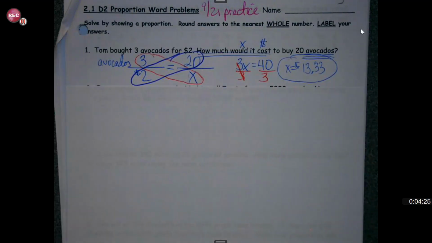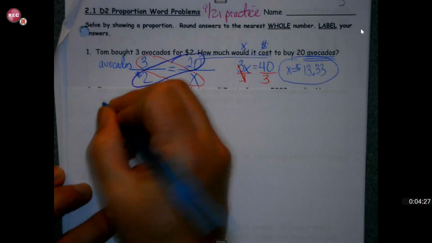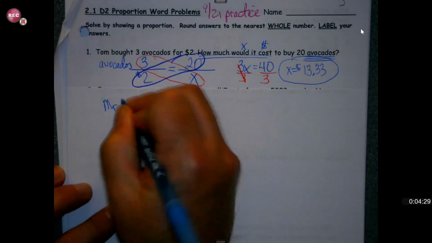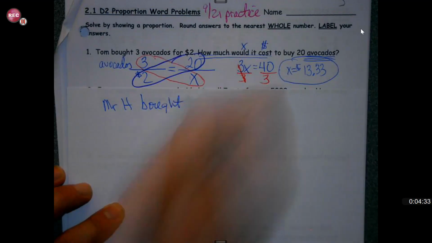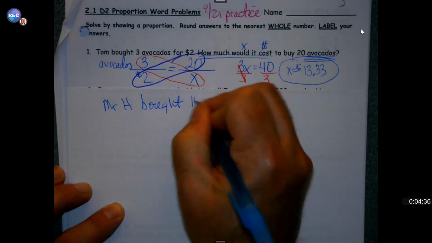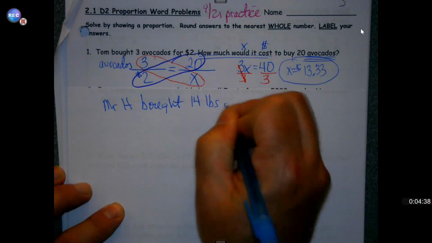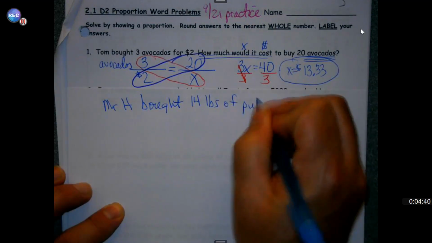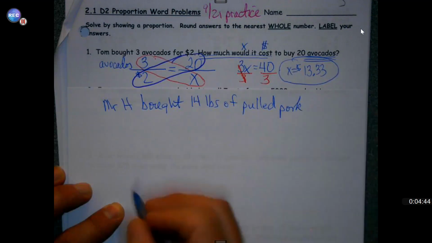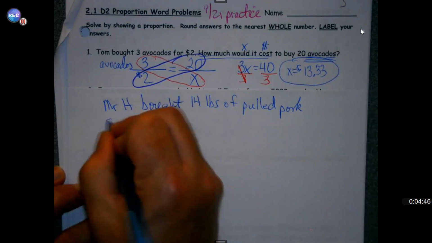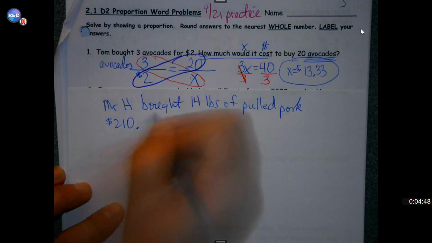So, let's say I decided I was going to make my own problem. So, instead, I'm going to change this up. So, let's say that I bought 14 pounds of pulled pork for $210.